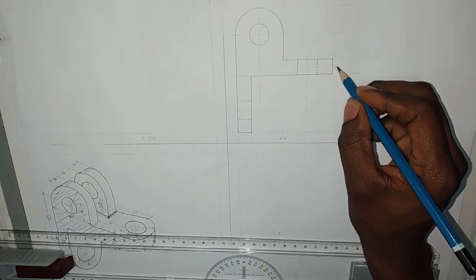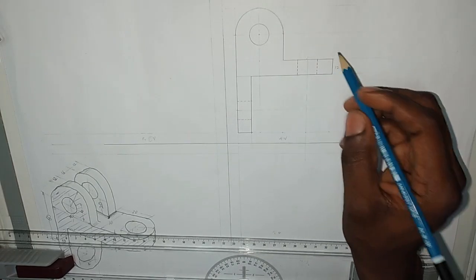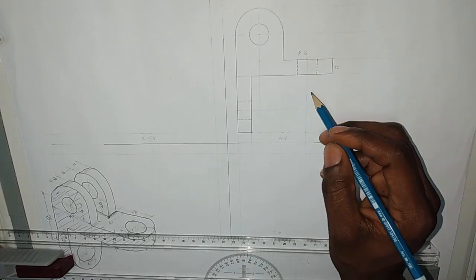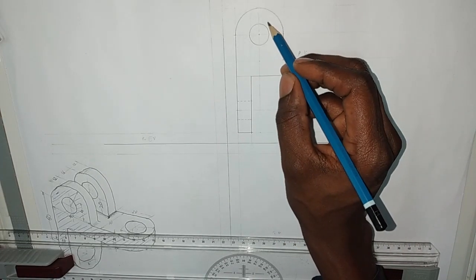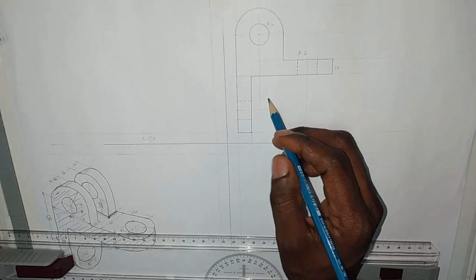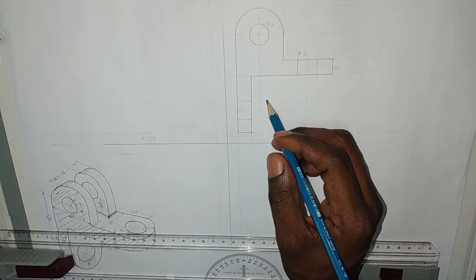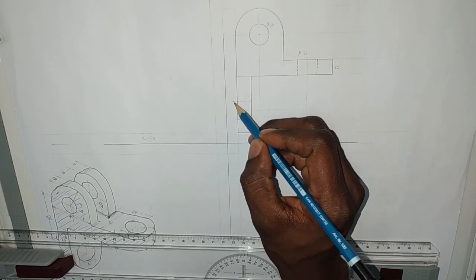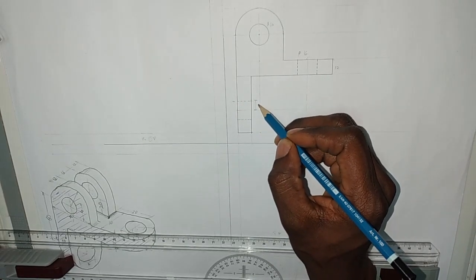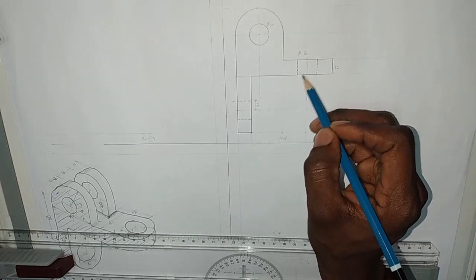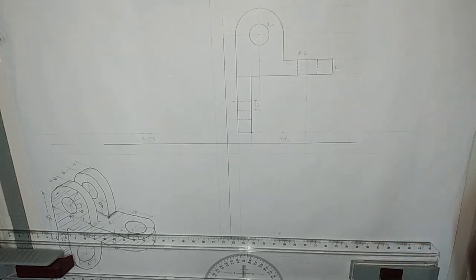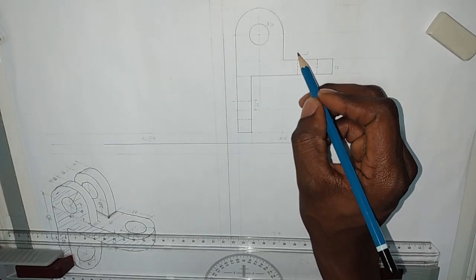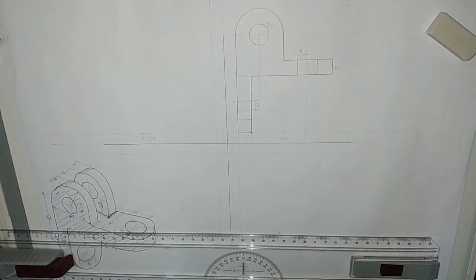This is 12. The diameter of this hole is 16. Okay, the diameter of this hole is also 16. The diameter of the hole here is also 16, but this distance is 8. In fact, I should have done the distance here too. This distance is 8. The same at the opposite side.